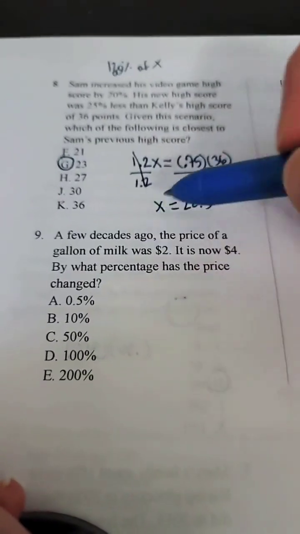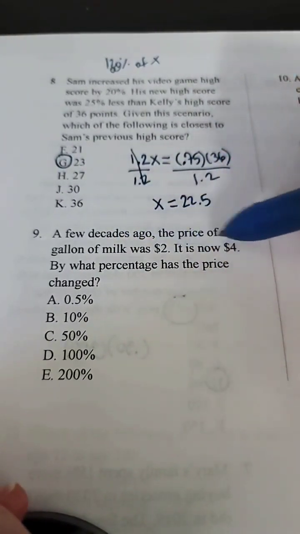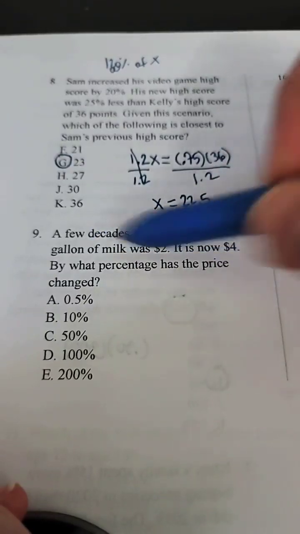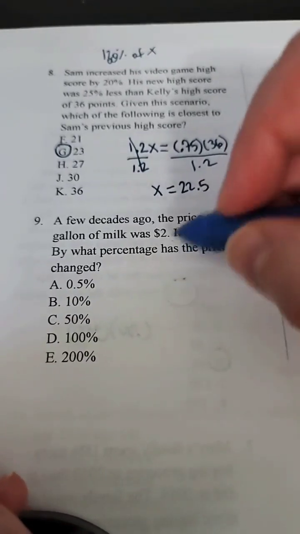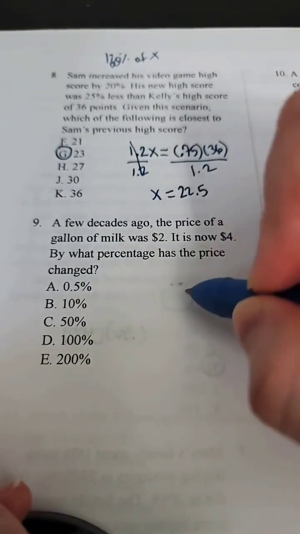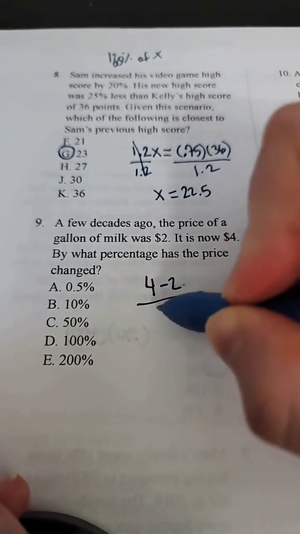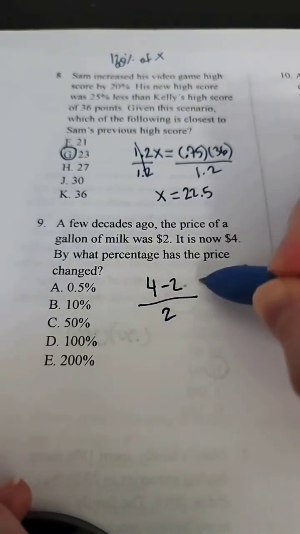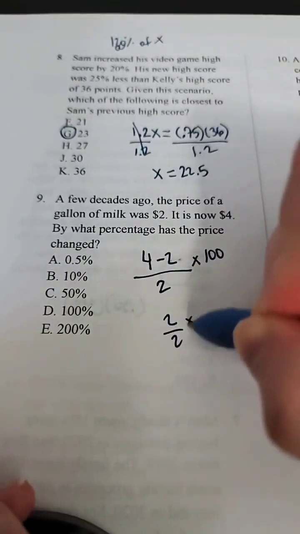Okay, so let's go to number 9. A few decades ago, the price of a gallon of milk was $2. Now it is $4. By what percentage has the price changed? So again, this is percent change. So you just need to know the change over the original times 100. So the change would be 4 minus 2 over the original, which is 2, times 100. So then that's just 2 over 2 times 100, which is just 1 times 100, which is just 100%.